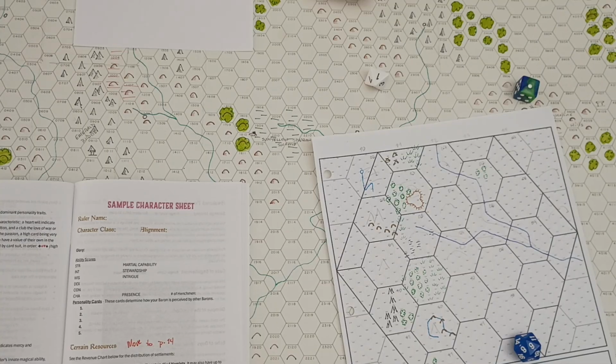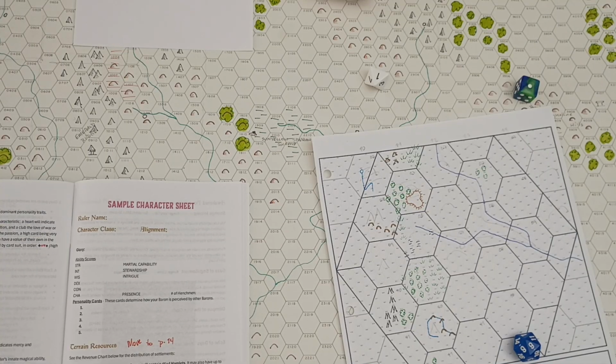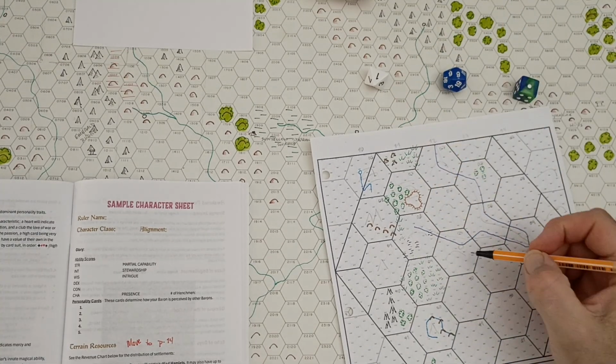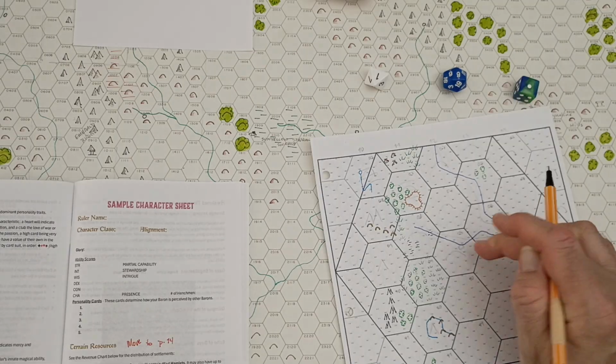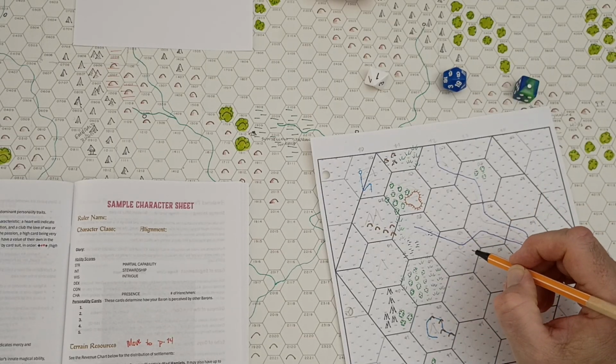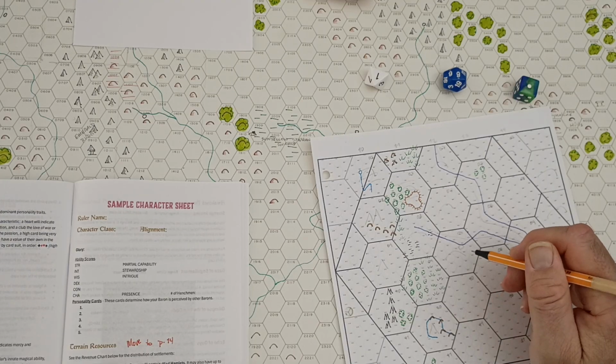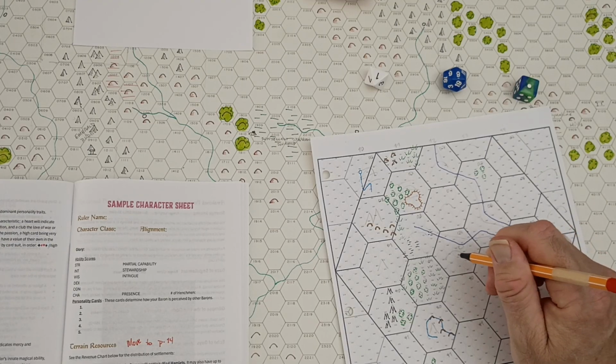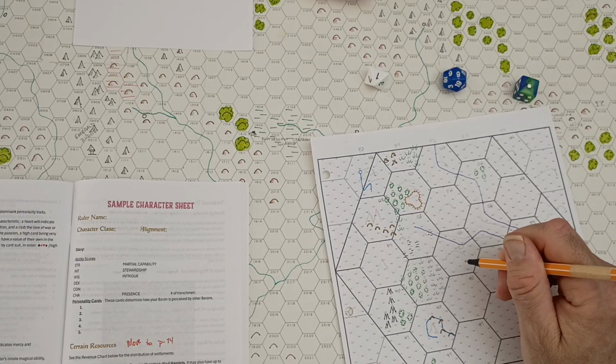If your campaign hex has a wizard's tower, if your starting character is a wizard, and you decide that this is where the starting town is a wizard's tower, you're going to add 2 D2 villages and D4 plus 2 hamlets in this same hex.